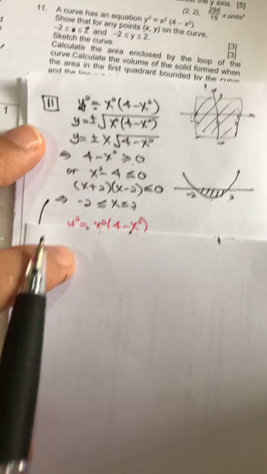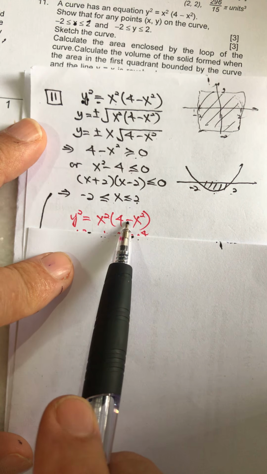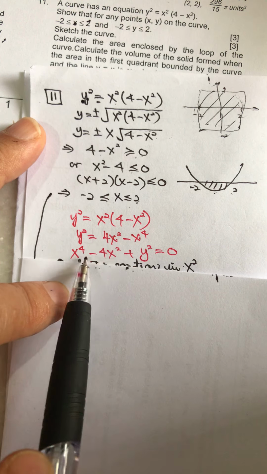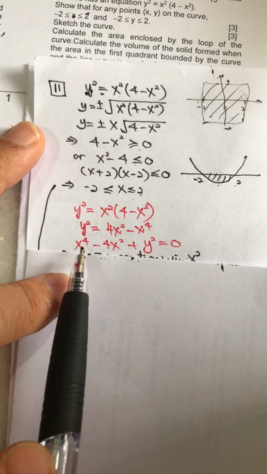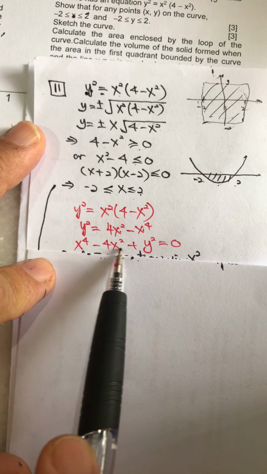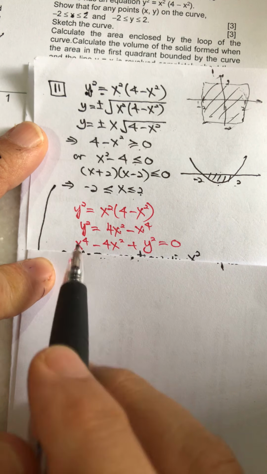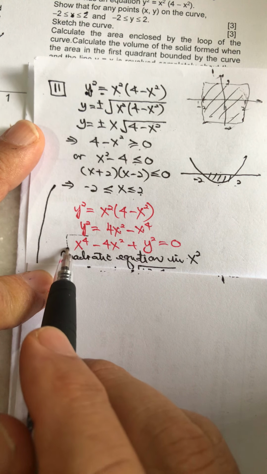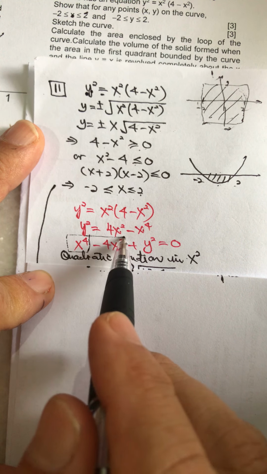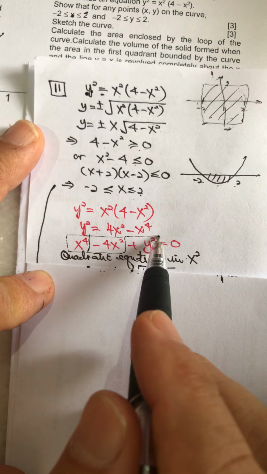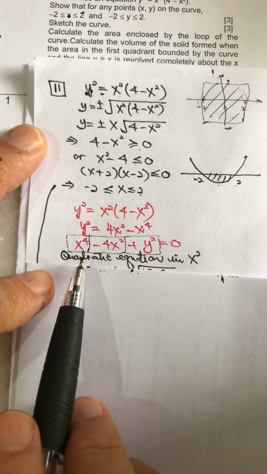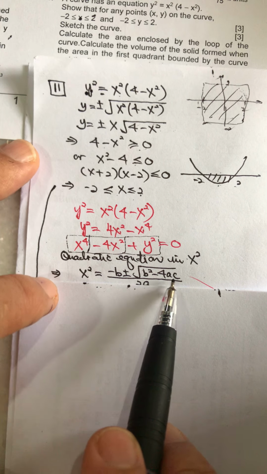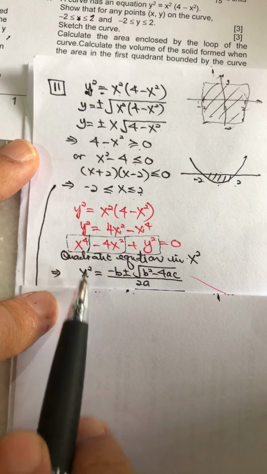Okay, next we want to show y. Now how to do y? Okay, look at this again, of course based on the equation. So here y squared, I just multiply. Of course, there are other ways, this is one of the methods. So this is x squared times 4 minus this one. This is a quadratic equation in x squared. That means this is a, this is b, and this is c. And then since x squared is a real number, we use -b plus minus the square root of b squared minus 4ac, over 2a.